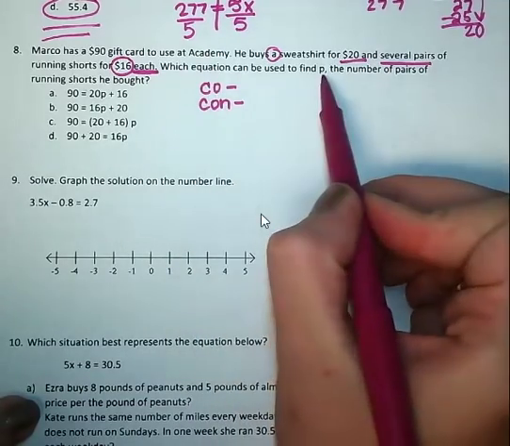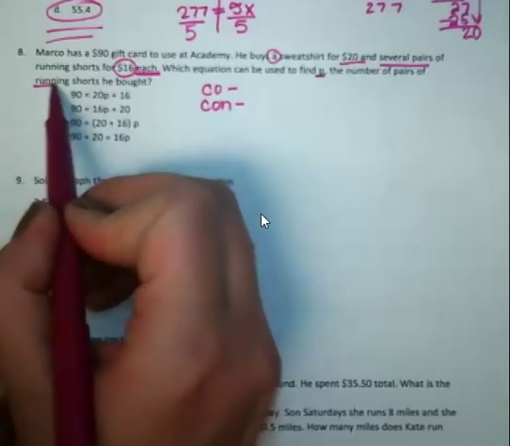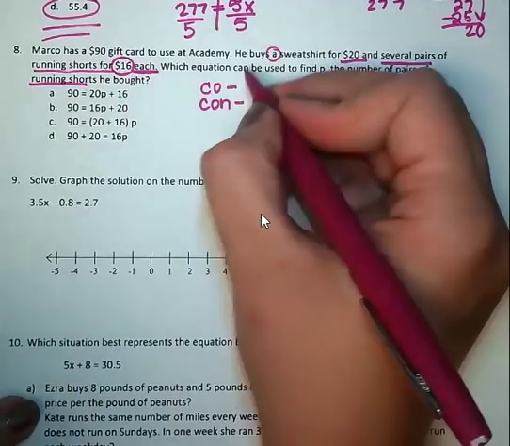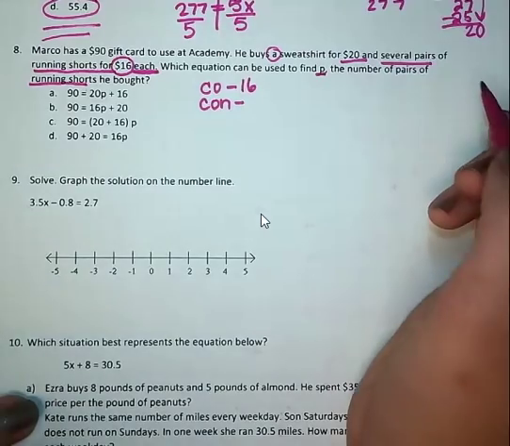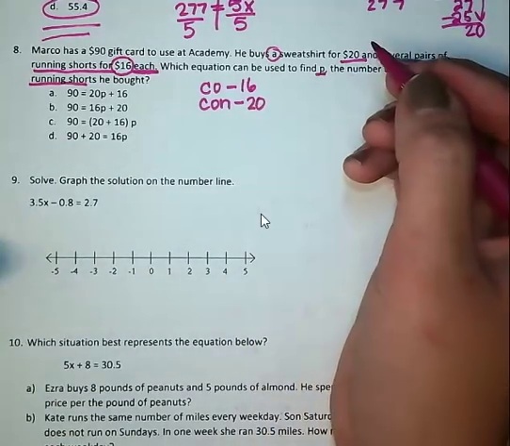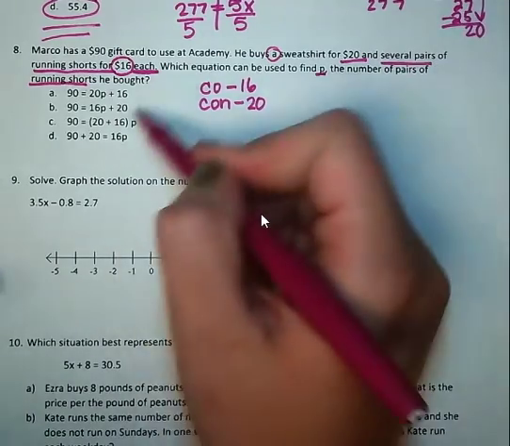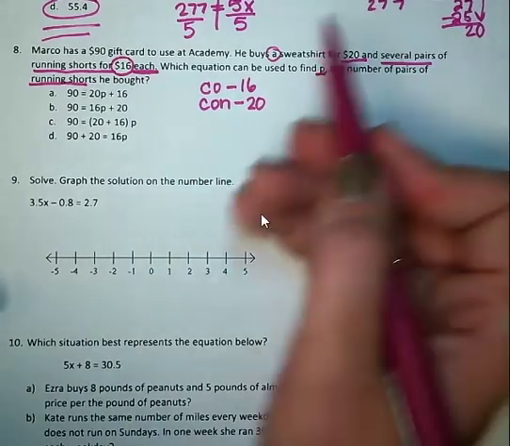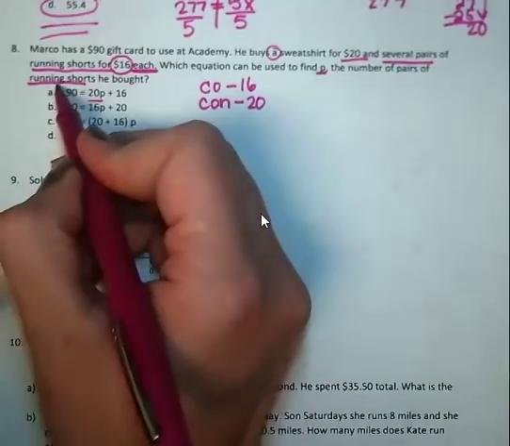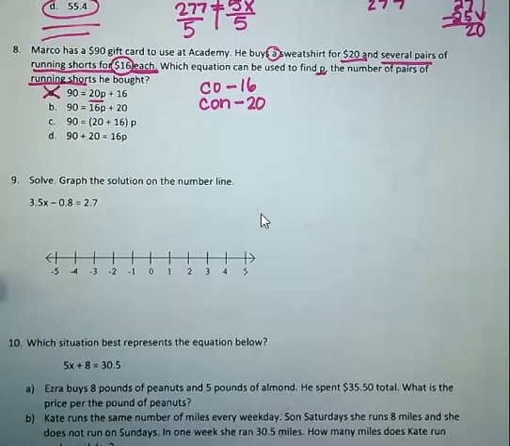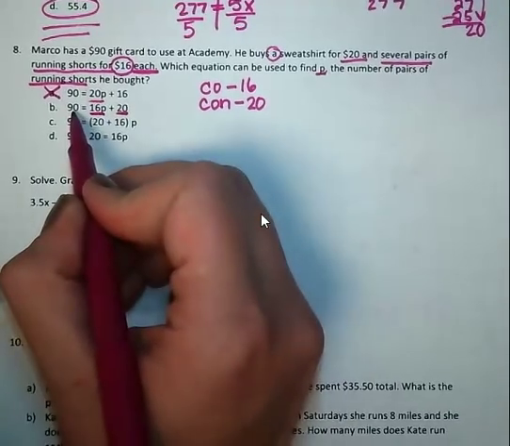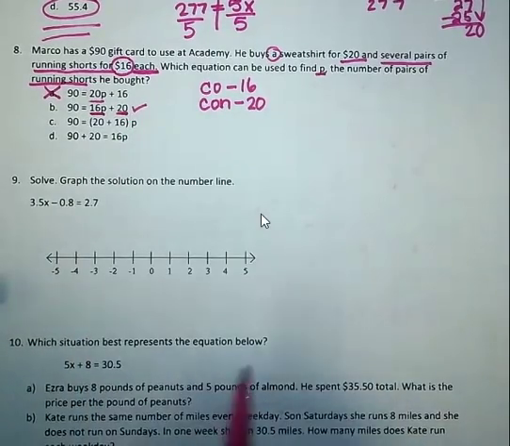Which equation can be used to find P, the number of pairs of running shorts? Well, running shorts definitely matched with 16, so our coefficient is going to be 16, and our constant is going to be 20. So really all we need to do is look at these answer choices and see which one has the correct choice. So this one has 20 as the coefficient. So that's not what we put down, so I'm going to put that that is not the correct answer. This one says that 16 is the coefficient and 20 is the constant with a $90 total. I think that might be it.